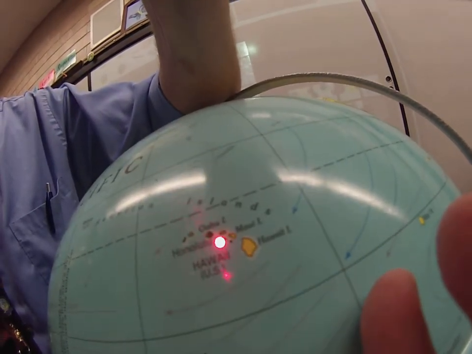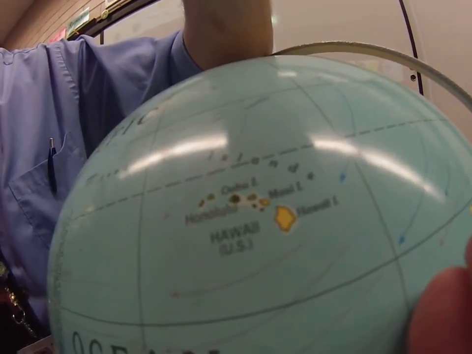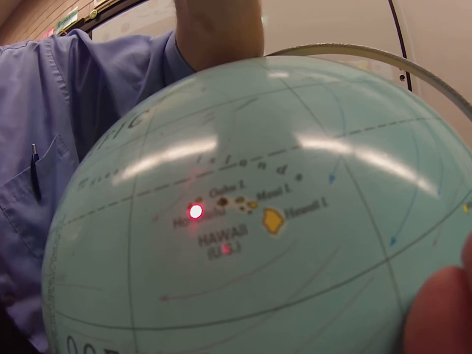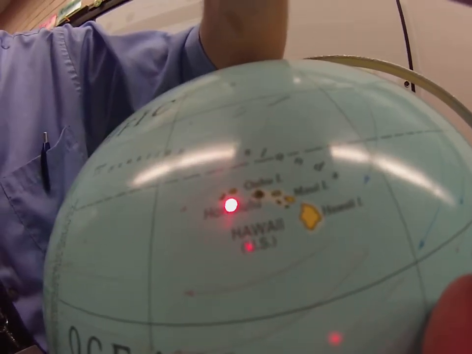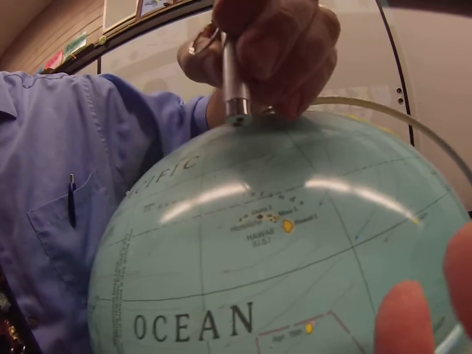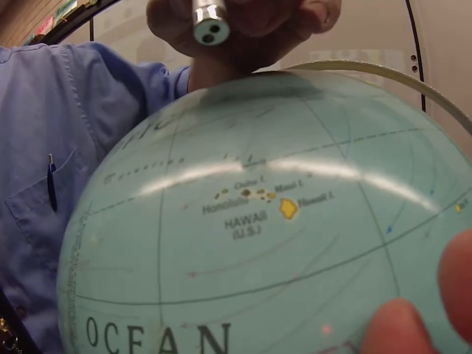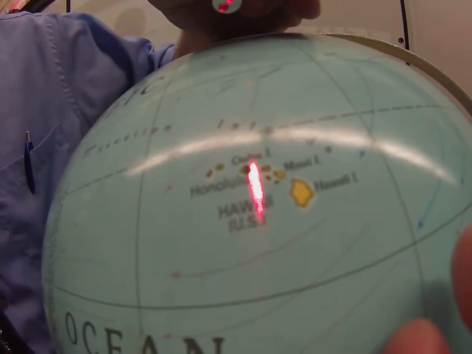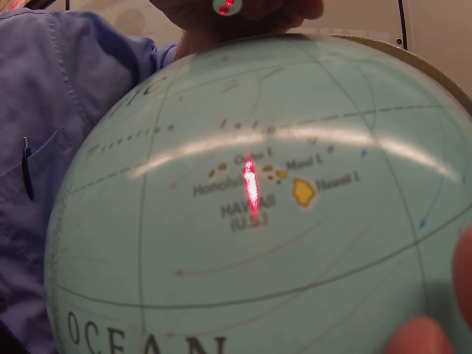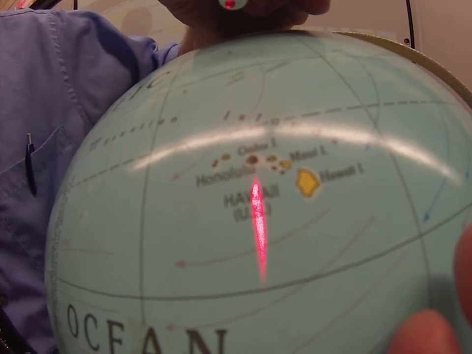So if I take this little laser pointer and just do a little laser dot like that, you can see that this stays on, you can see that it has a nice round red dot. However, if I take my laser pointer, back up a little here, and put it at an angle, okay, we're going to see how that light gets a lot more spread out when it hits at an angle, and that's what our indirect sunlight is.